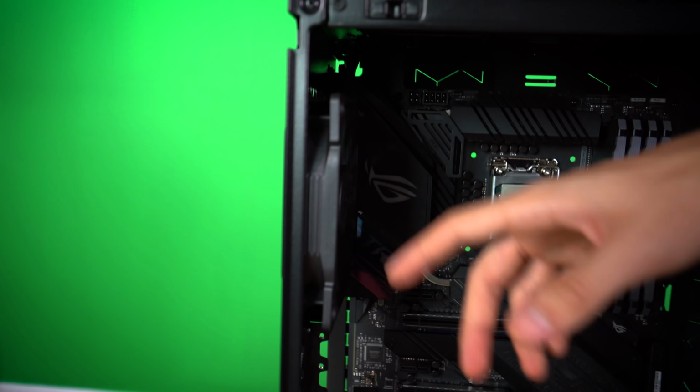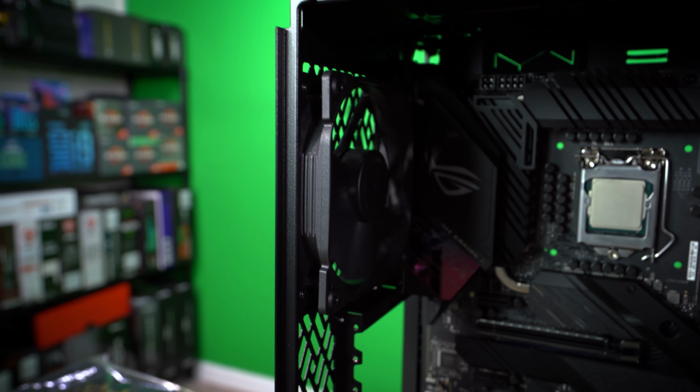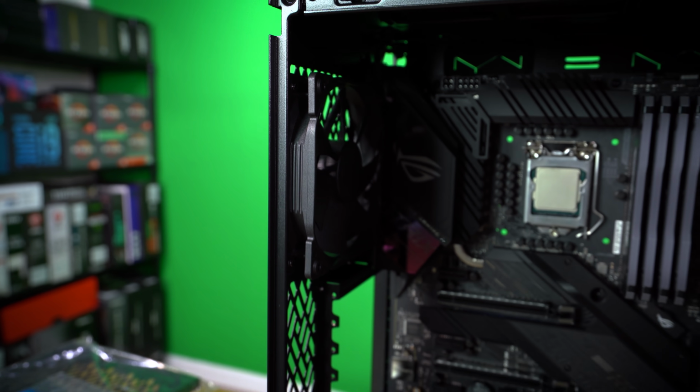There's also a 120 back here at the rear. And I'm not sure if I'm gonna keep that one or not. I mean, it's just kind of there, and it's nice to have an exhaust fan, I suppose. So probably we'll keep that. Yeah, I think we should. What do you think, Nate? Yep, we're gonna do it.